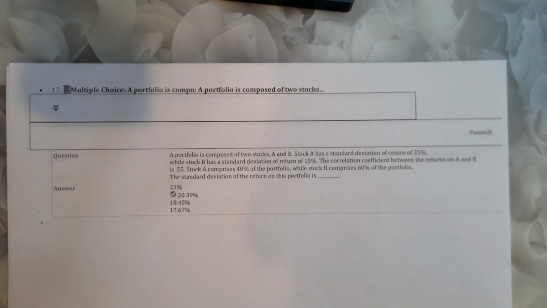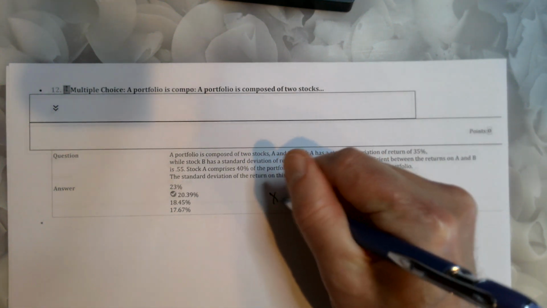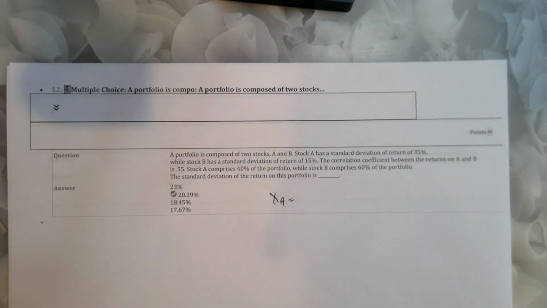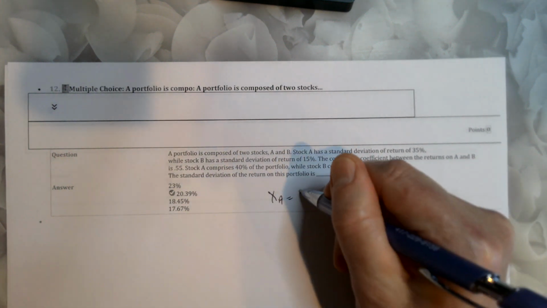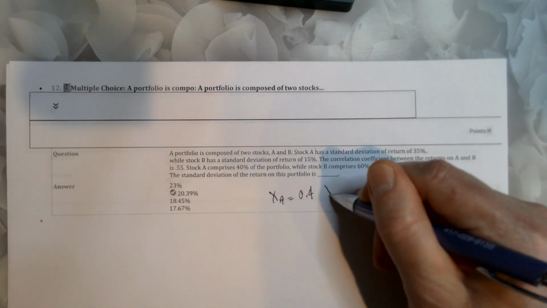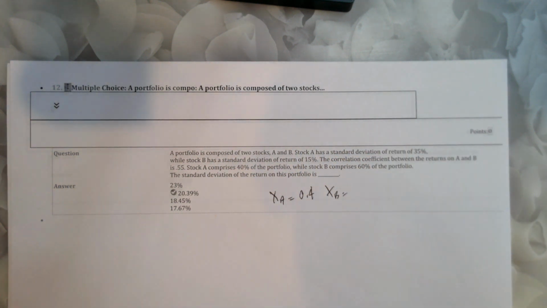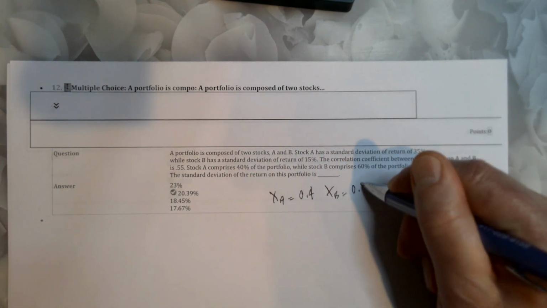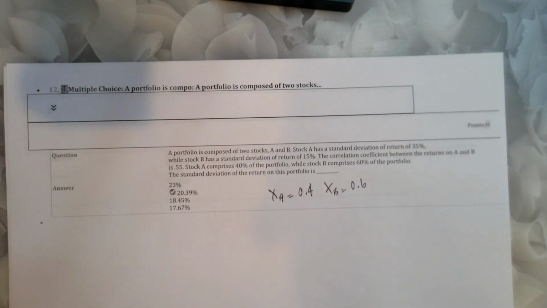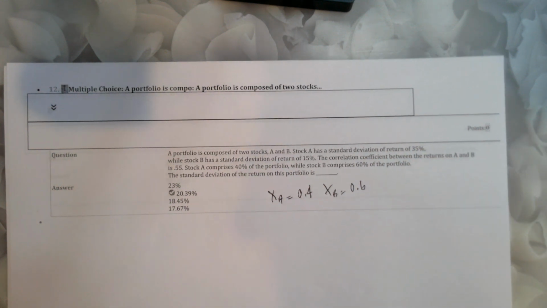First, let's talk about some variables here. We know that the weight of A in the portfolio is 40%, or 0.4. We also know that the weight on B is 60%, or 0.6. By the way, if your weights don't add to 1, you're doing something wrong.